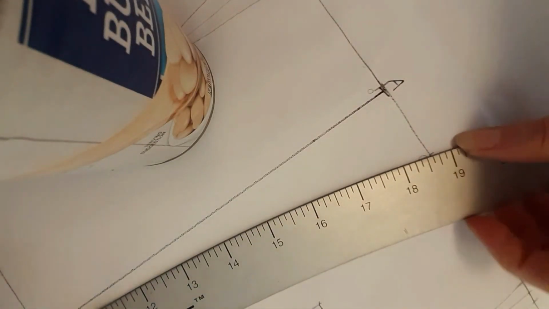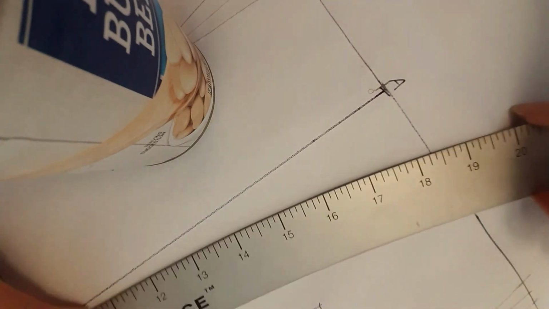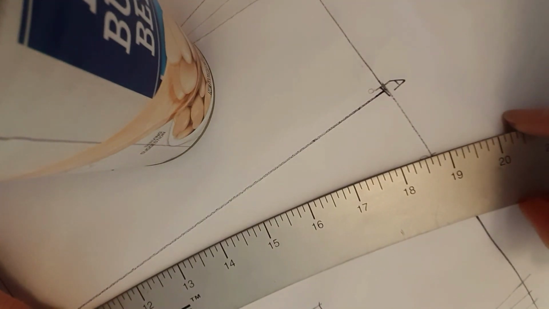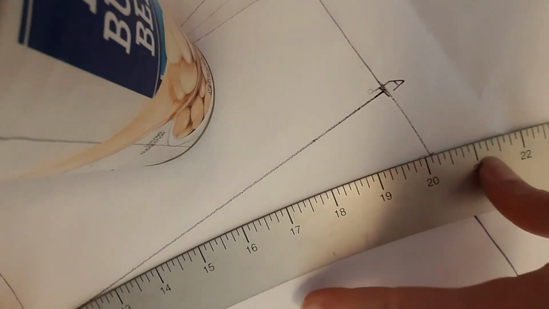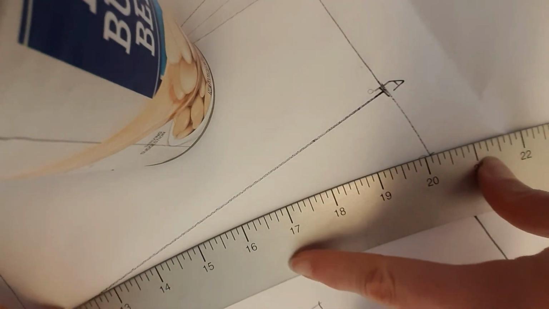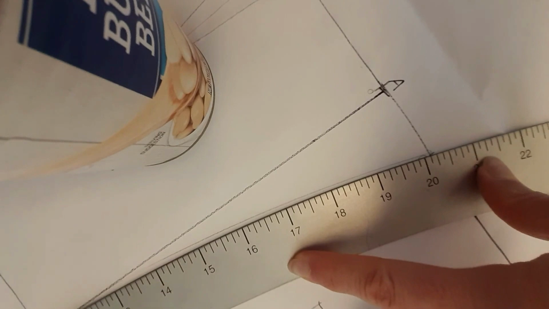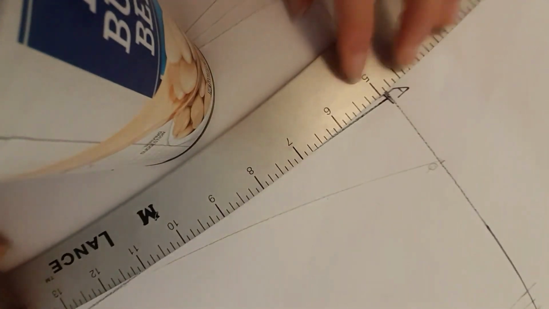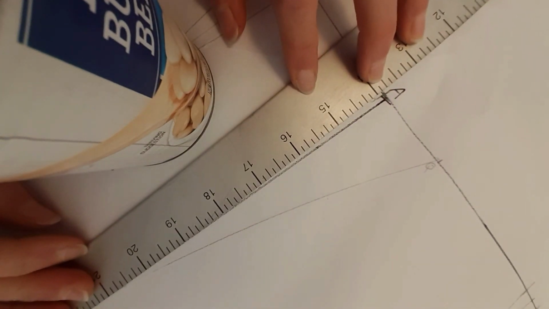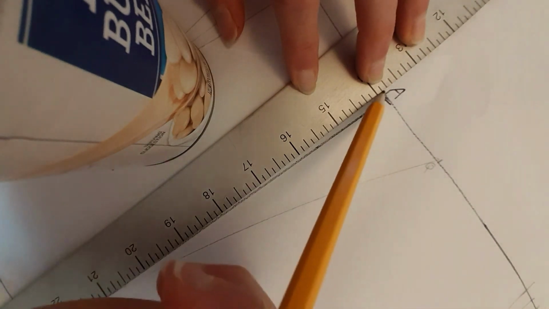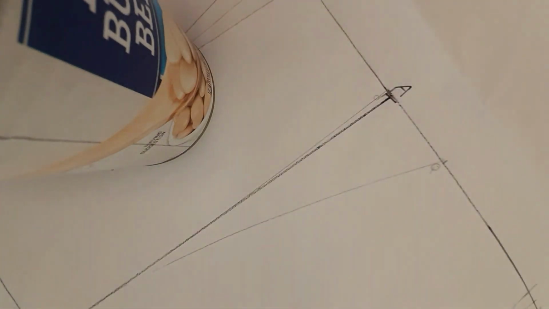Here's where we get our hip curve, and for the front we will line the curve up to that point there and draw our curve. And the same thing on the back. I don't have a lot of curviness here because I had to take a lot in the dart. Is it starting to look like a pants?